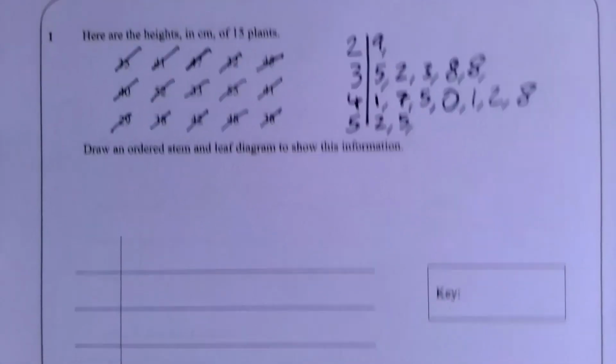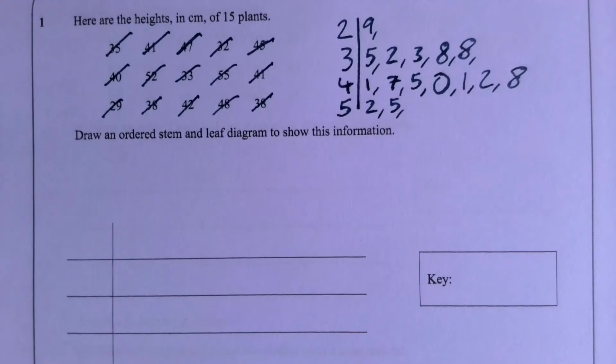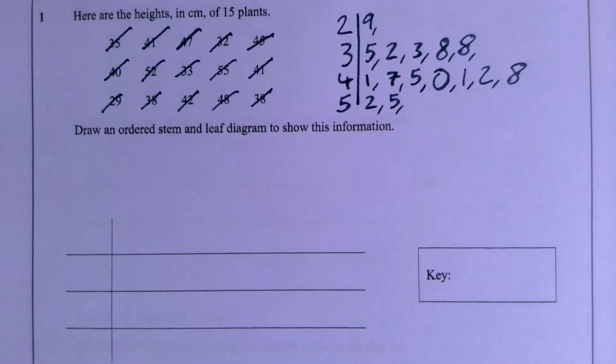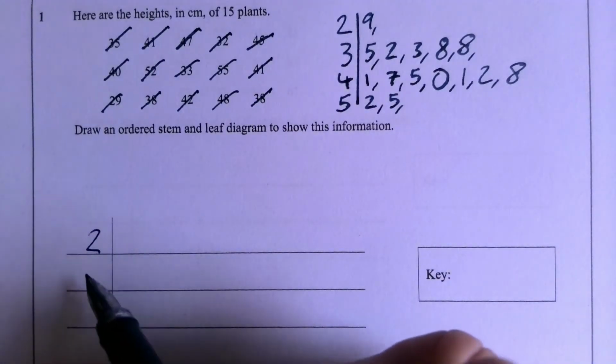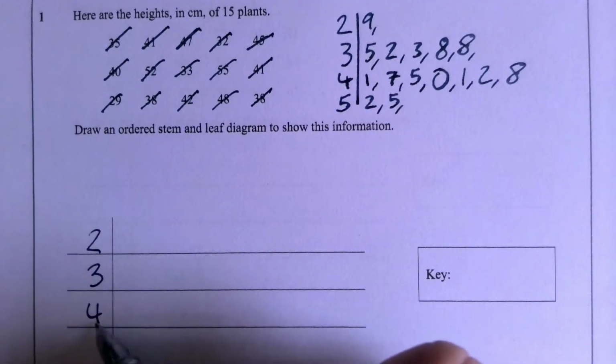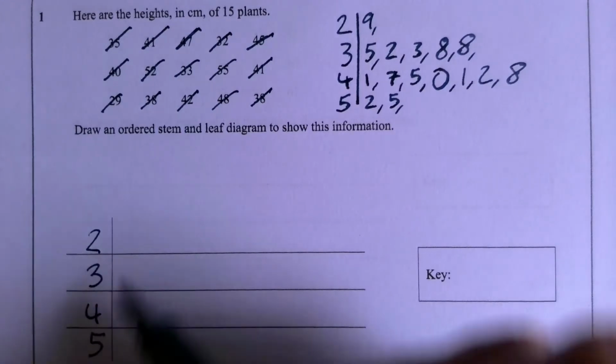Now sometimes people try and do it in order first time, but there be dragons, I say, because it's very, very easy. Lots of mistakes get made. It's very easy to miss one off. It's actually quicker just to do it the way I've done it and then do it twice. So we're going to need 20s, 30s, 40s and 50s.